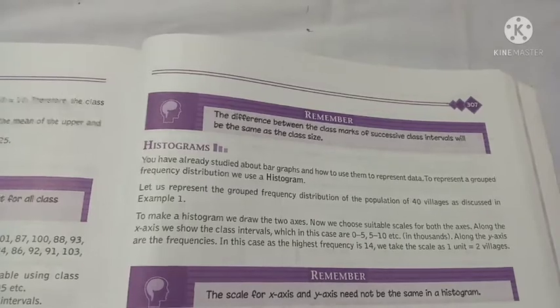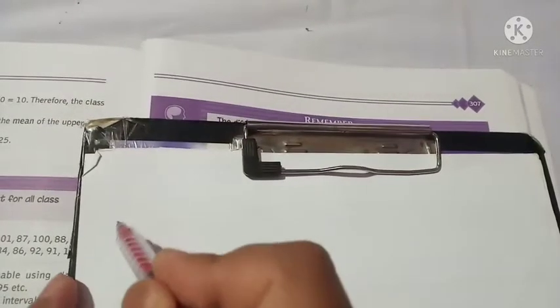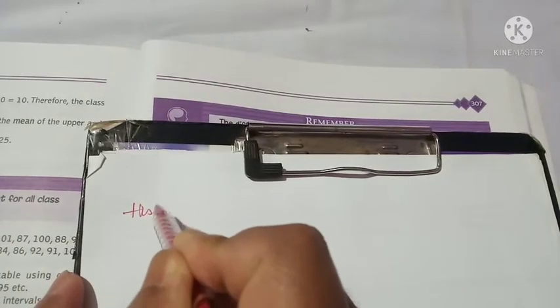Okay, now we should take one definition of histogram.